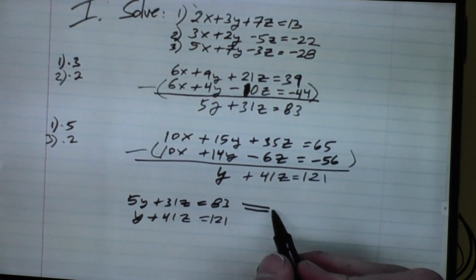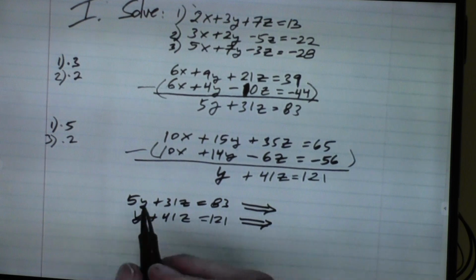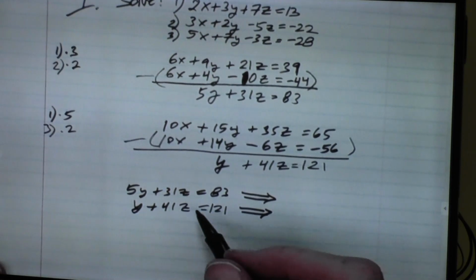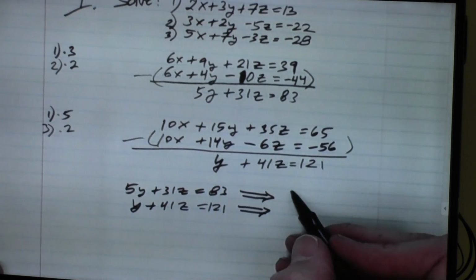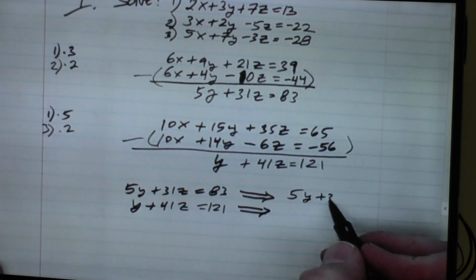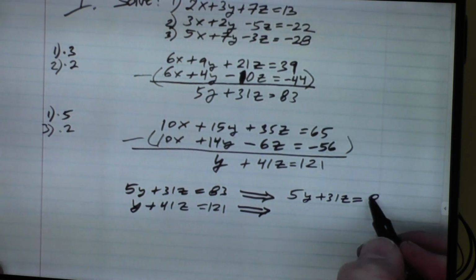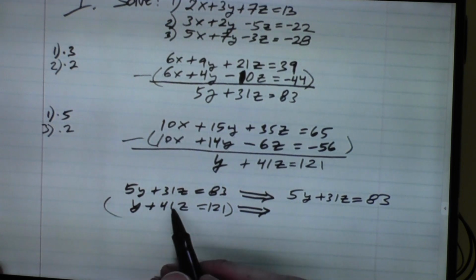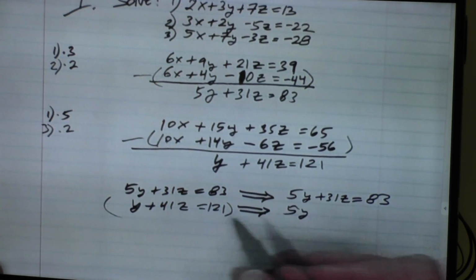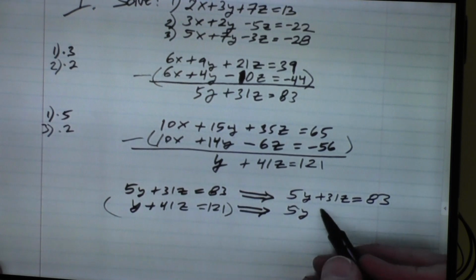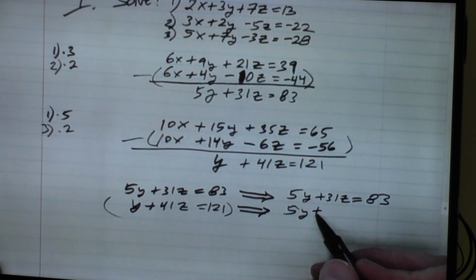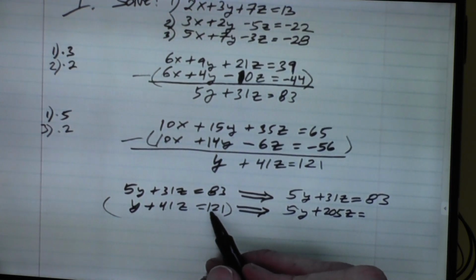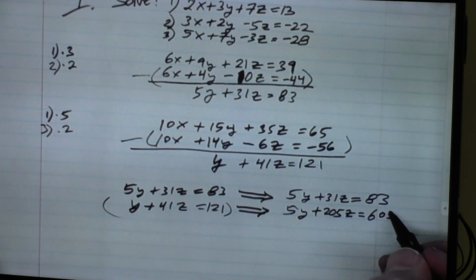I'm going to change them over on this side now. Here, if you think about it, all I have to do is make that 5y and subtract it, and we get rid of the y's and we'll know what z is. So I can keep this one as 5y plus 31z equals 83. Now here I'm going to take this one and multiply it by 5. 5 times y is 5y. 5 times 41 is 205. And 5 times 121 is 605.